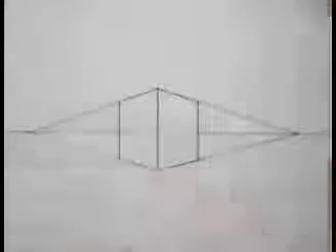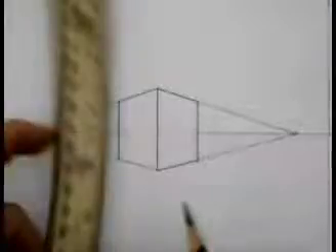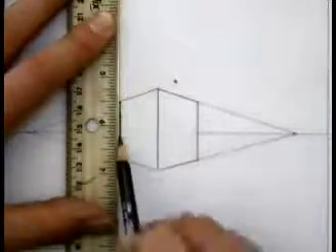Brush those eraser shavings off to the side. And then to help you see the form a little bit better, I'm going to go back over my lines and make them a little bit darker.